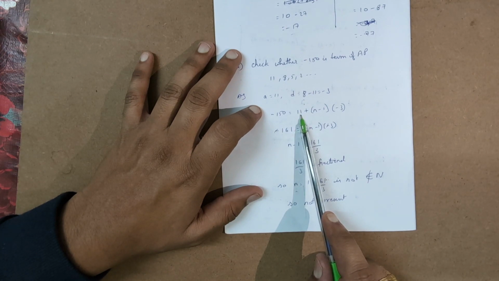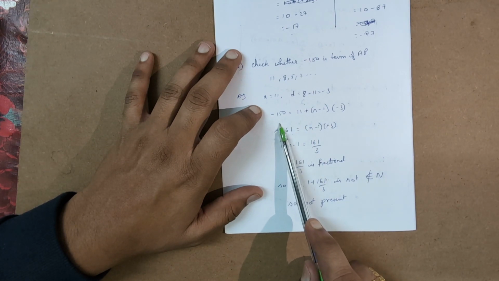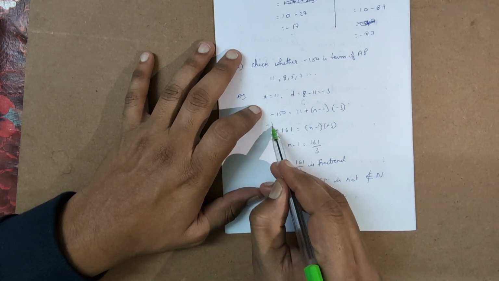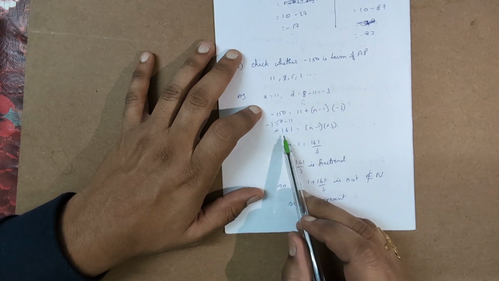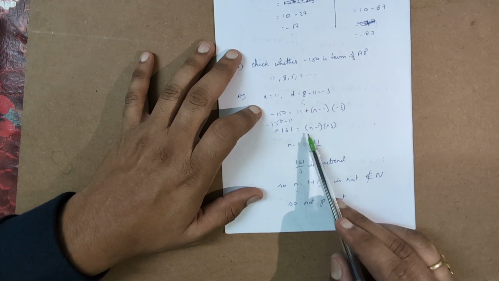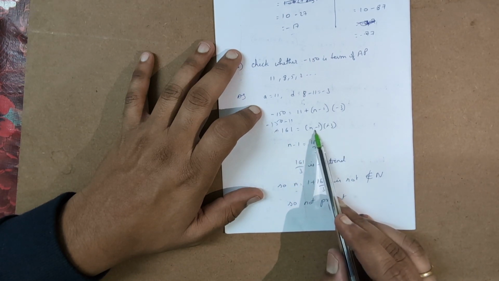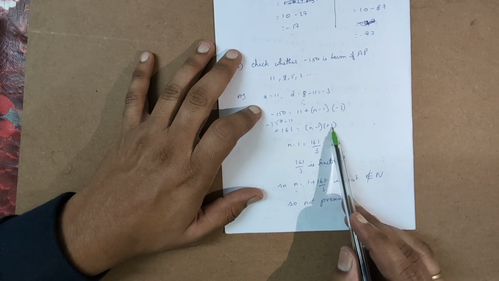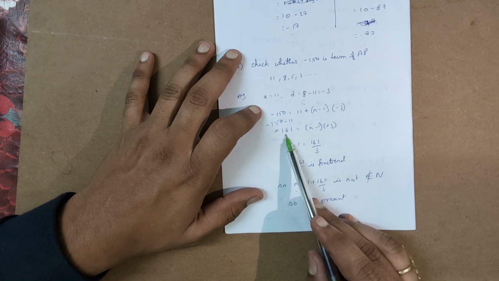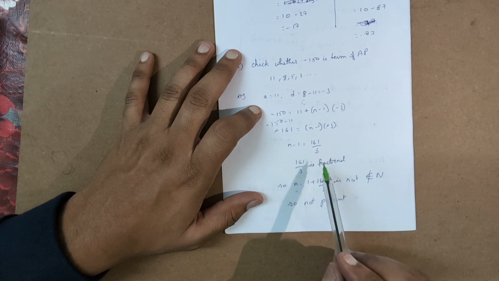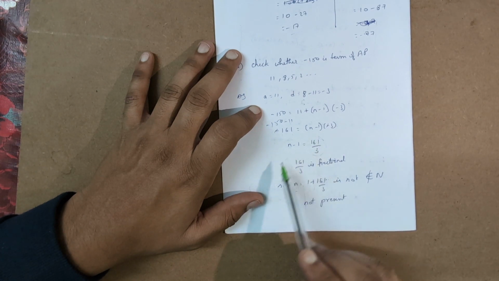So moving 11 to the left side will become minus 150 minus 11. That will become minus 161. Minus 161 equal to n minus 1 into minus 3. Cancelling minus on both sides will become n minus 1. If you keep it here, the 3 will move to the left side and become 161 by 3. And definitely 161 by 3 is fractional.